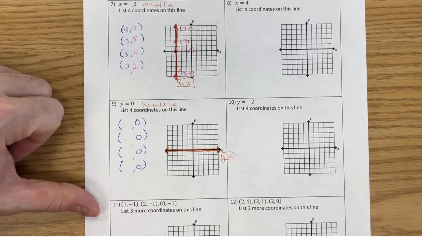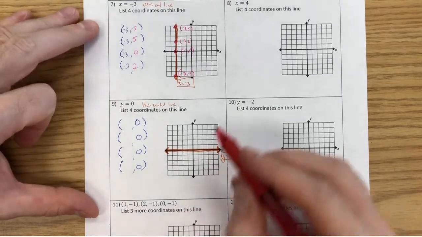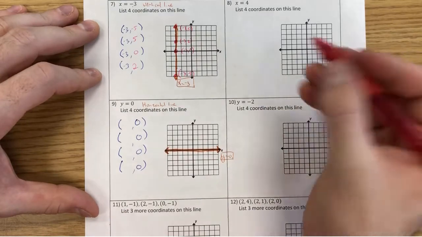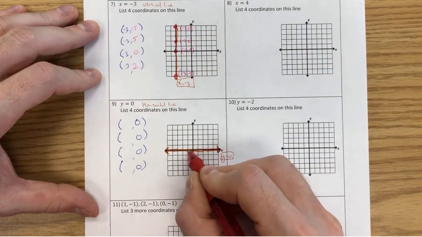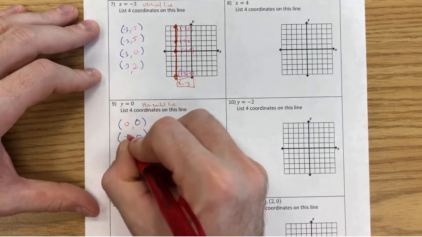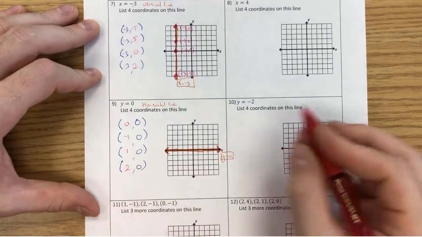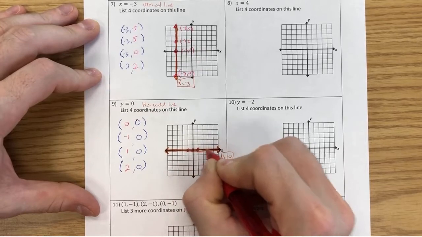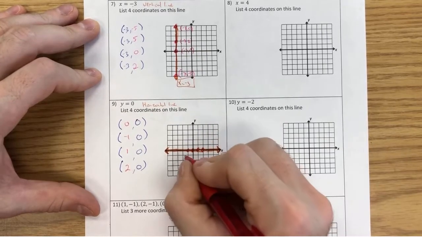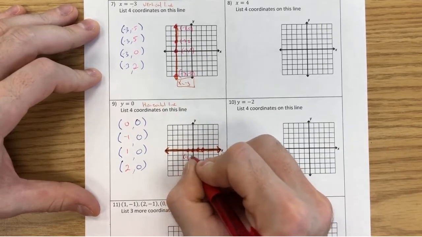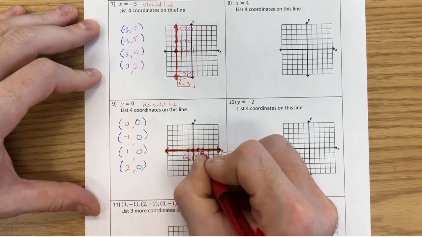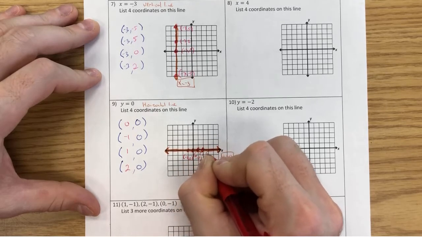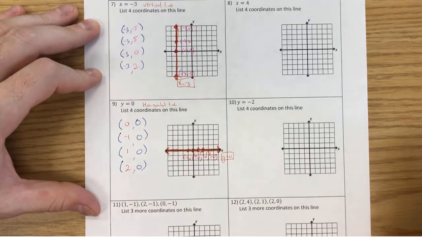So let's actually do this in red. Pink didn't seem like it worked too well. So you can pick anything from 0, -1, 1, and 2. You don't need to pick extreme values. You can pick values that are all right bunched up. So I have -1, 0, I have 0, 0, I have 1, 0, and I have 2, 0. Awesome.